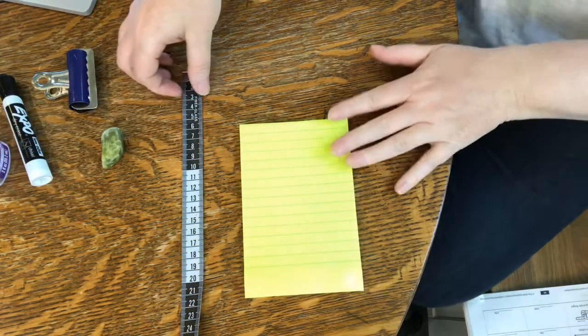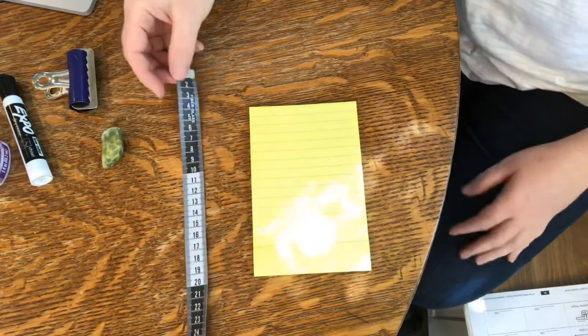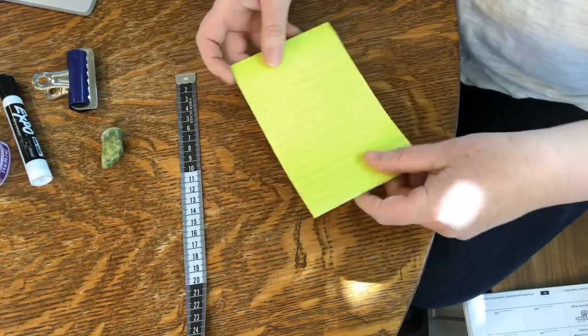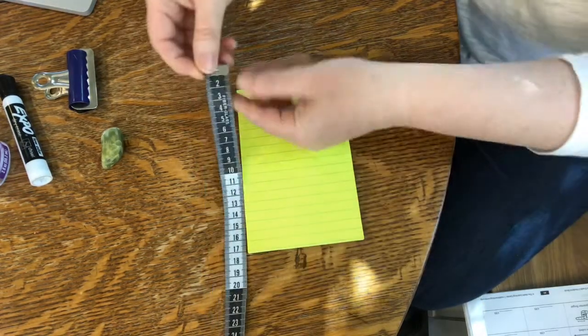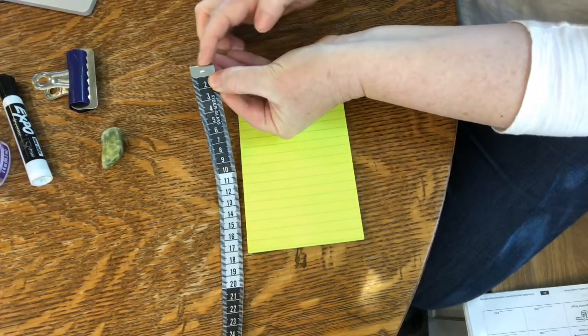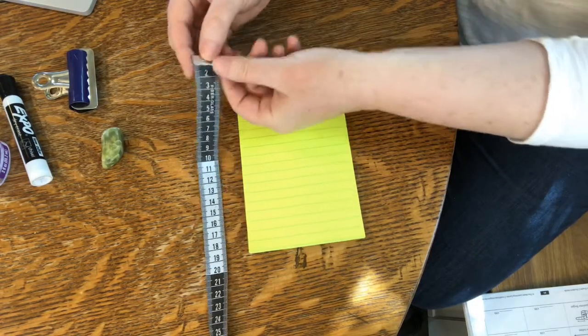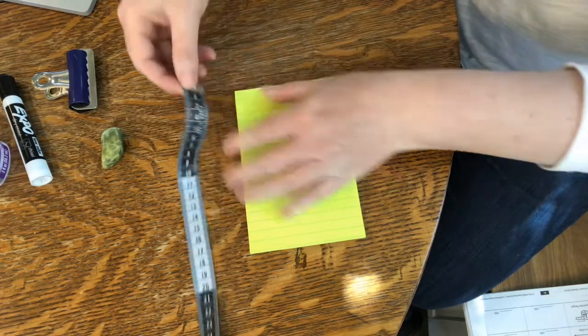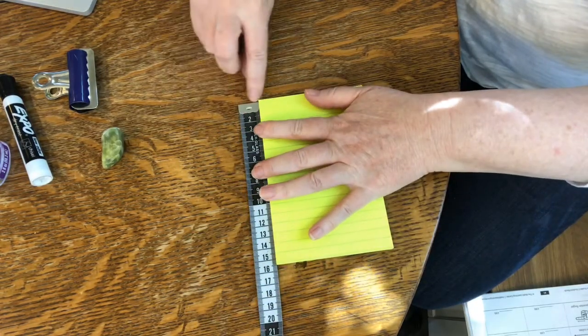Okay, so let me show you how to measure using centimeters on your measuring tape. Here I have my pad of Post-it notes, and I'm gonna see how many centimeters they are. So we wanna remember that the edge here, this is the beginning. We're not starting here, we're starting at this end. So I'm gonna line that end up with the top of my Post-it notes.